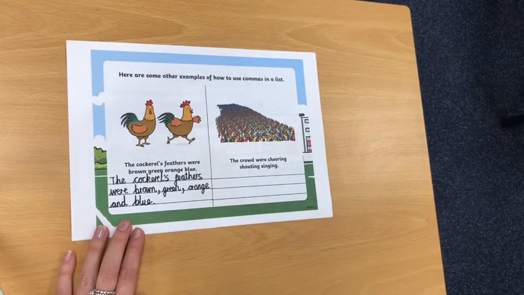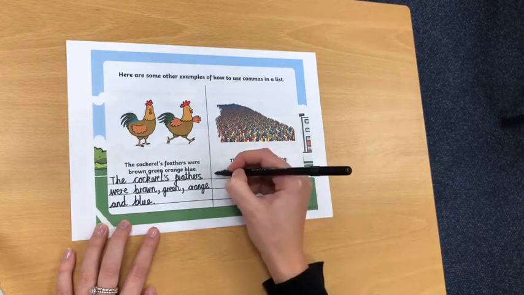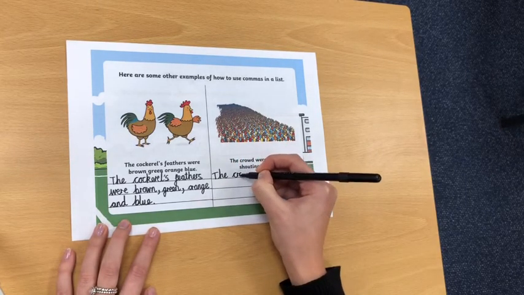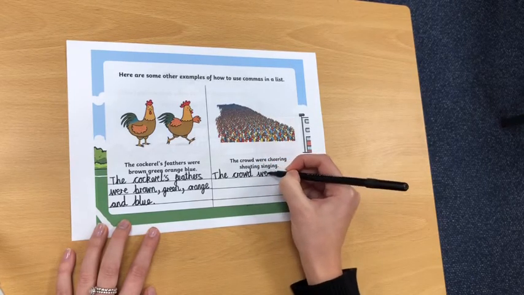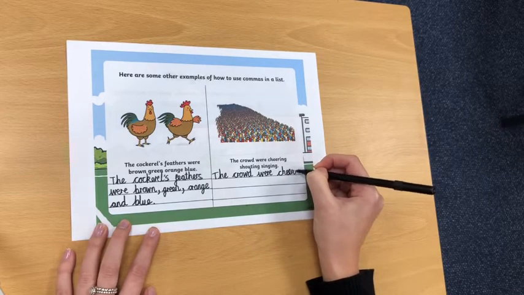The crowd were cheering, shouting, singing. Can you tell your grown-up the new sentence we need to write? Let's have a go together. The crowd were cheering.